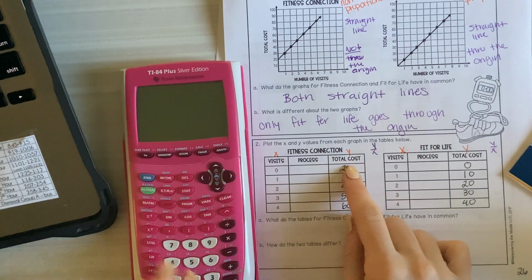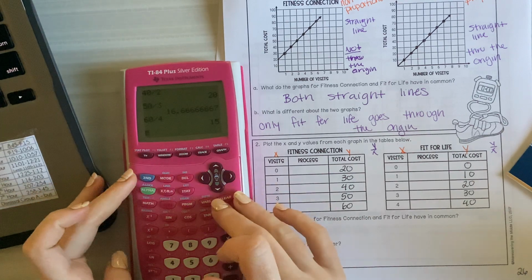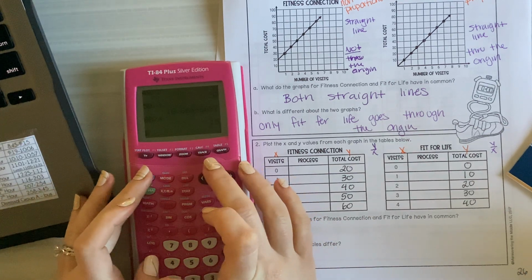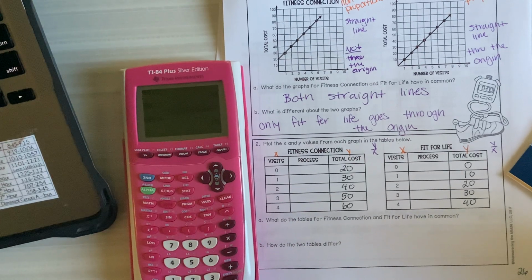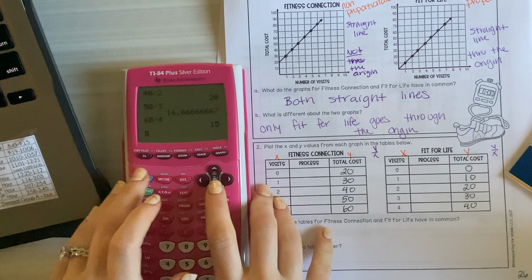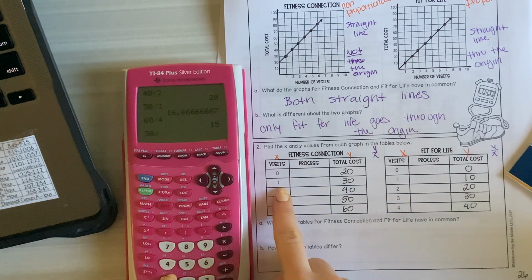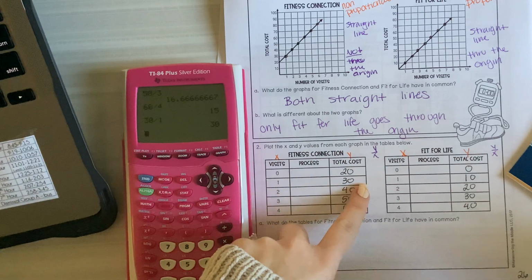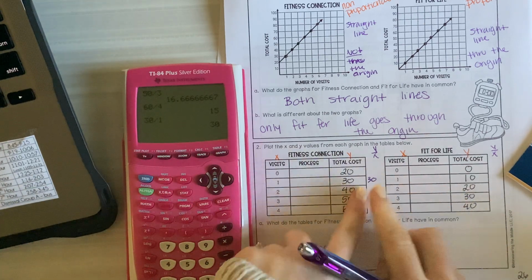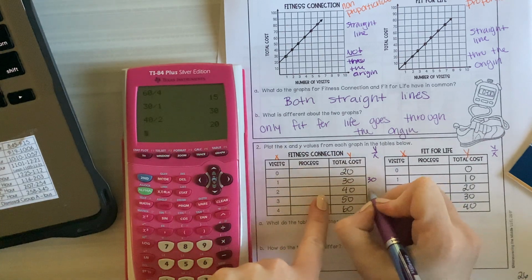Let me brighten the calculator up. So I'm going to take my y value, actually, let's start here. We're going to do 30 divided by 1 is 30. So I'm going to jot that down here. 40 divided by 2 is 20.